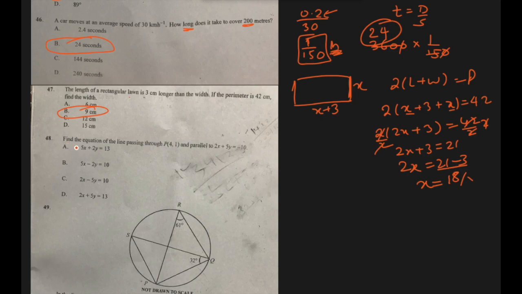Okay. Find the equation of the line passing through (4, 1) and parallel to this one. So let me convert this to y equal to mx plus c format first. This is the format I want so that I know what is the gradient, and because it is parallel to this line, same gradient will be used.